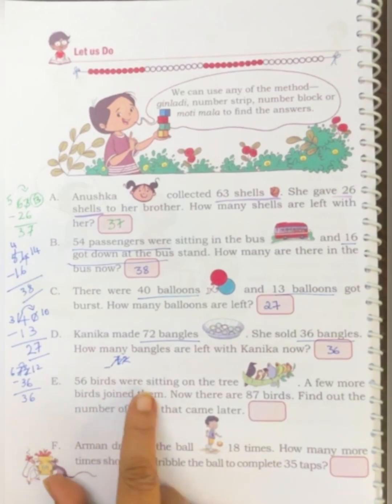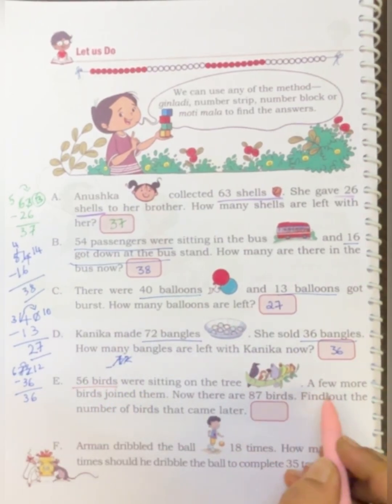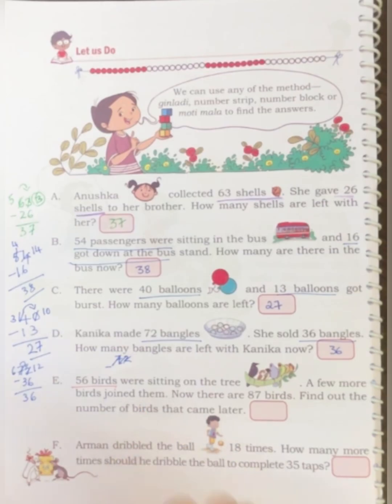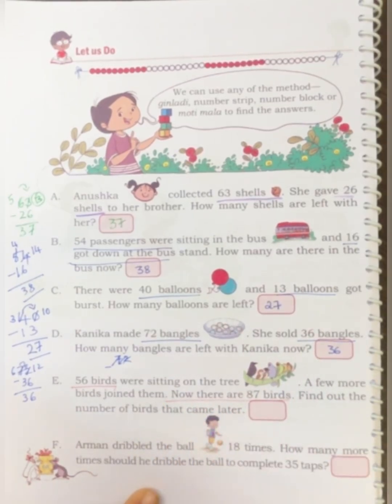Now, 56 birds were sitting on the tree. Okay, we'll highlight that. A few more birds joined them. Now imagine, children, there are 56 birds which were sitting on the tree. And a few more birds joined them. Now there are 87 birds. We don't know how many birds joined, but altogether there are 87 birds. Find out the number of birds that came later.